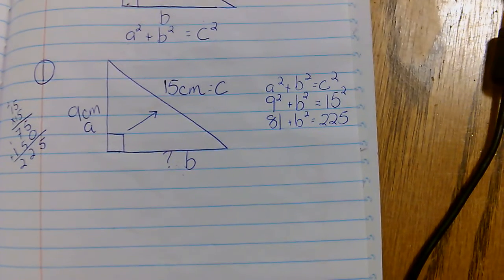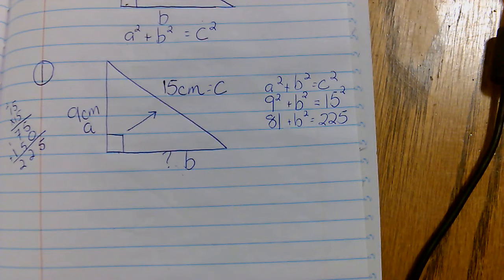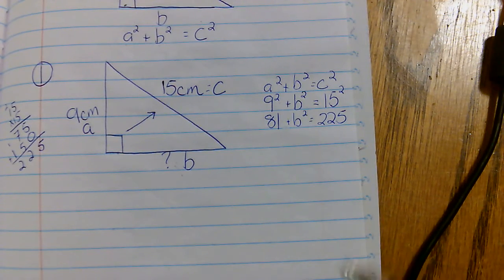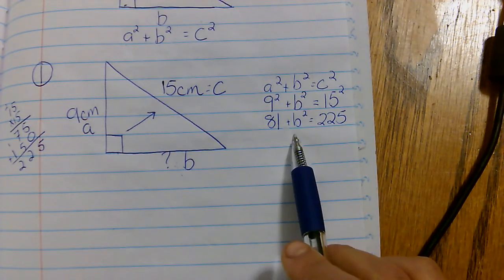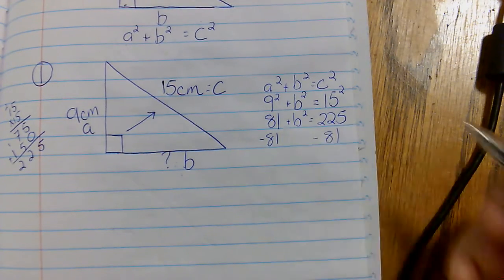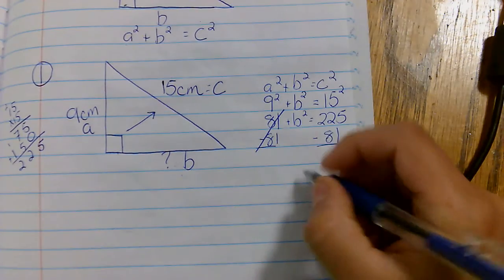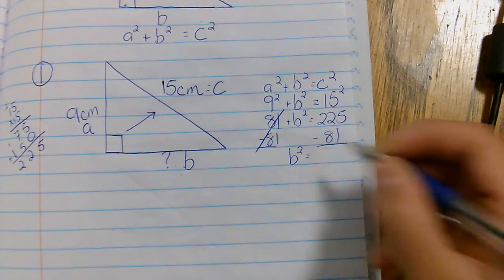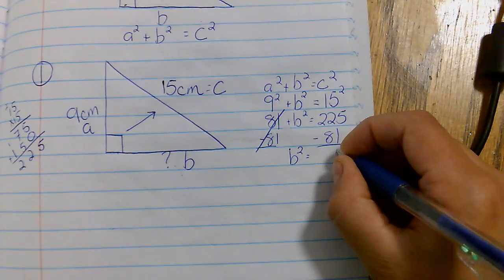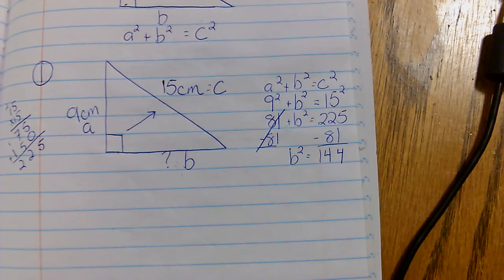All right, now, in order to solve this, I need to get B all by itself on one side of the equal sign. So, ask yourself, if I need to get B alone, what needs to go? The first thing that needs to go is 81. So in order to do that, since I'm adding these two together, I always do the opposite operation to solve. So I subtract 81 from both sides. Okay, these cancel each other out, so I'm left with B squared. And on this side, that would be 144. So B squared equals 144.